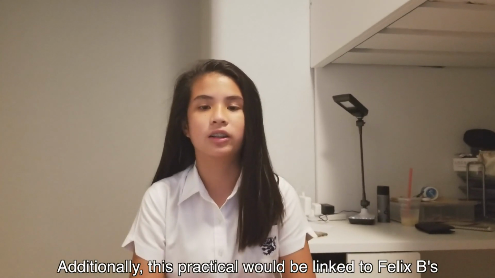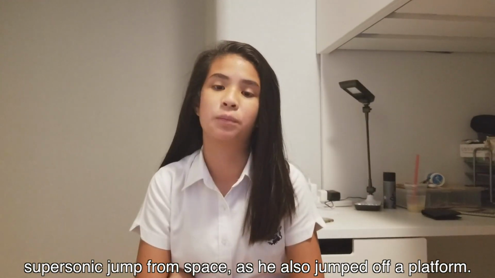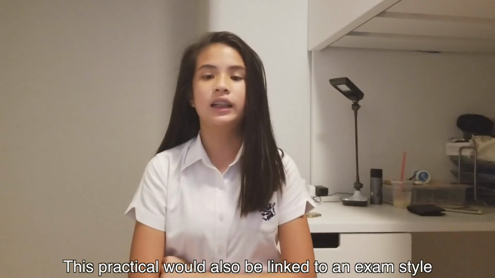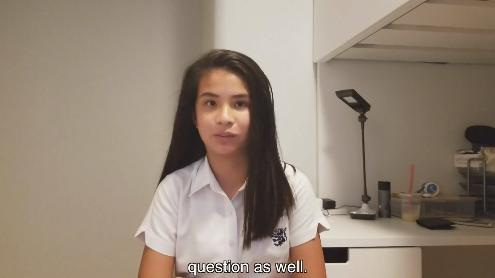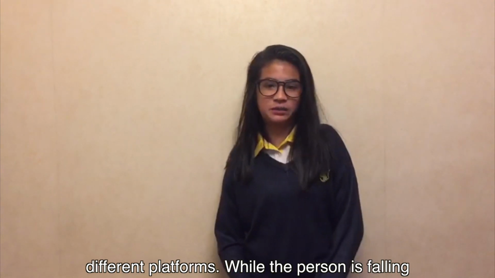Additionally, this practical would also be linked to Felix B's supersonic jump from space, as he also jumped from a platform. The only difference between our experiment and Felix B's height is that he jumped from space. This practical will be linked to an exam-style question as well. This experiment will include a person jumping off 3 different platforms.